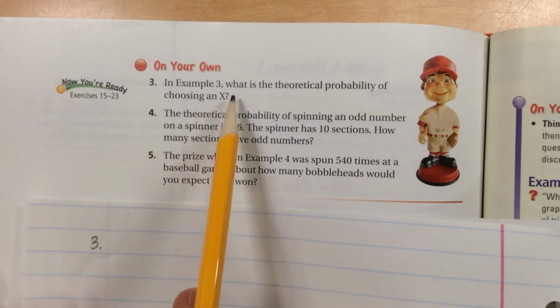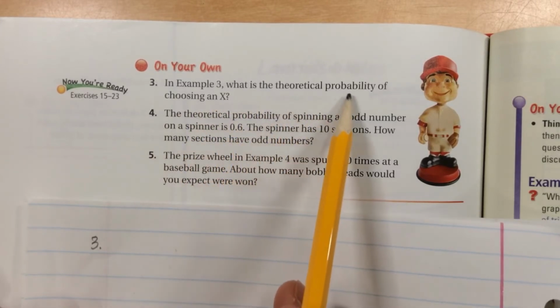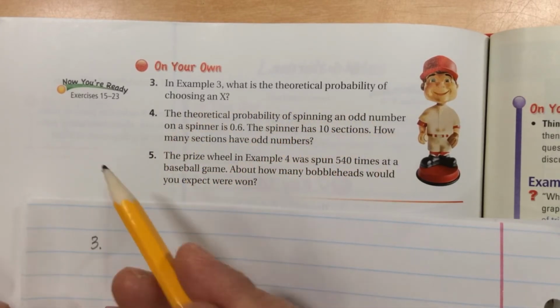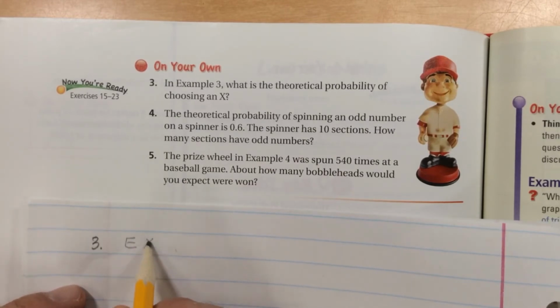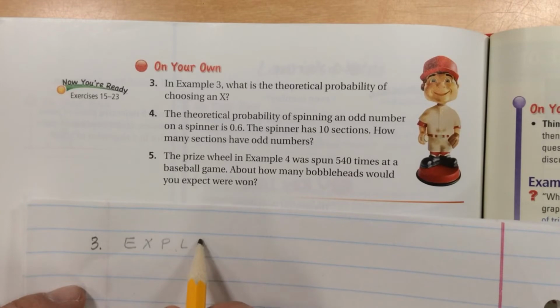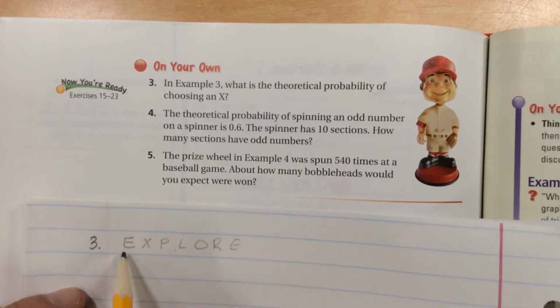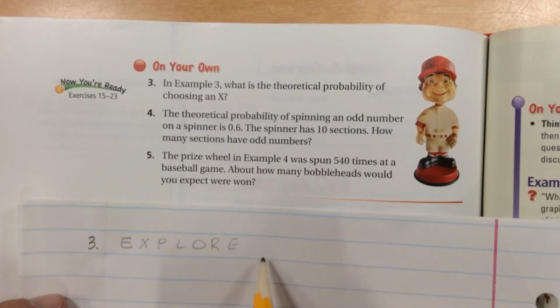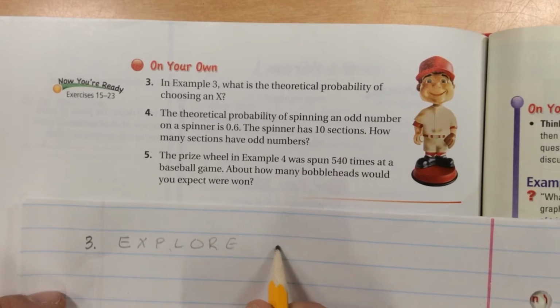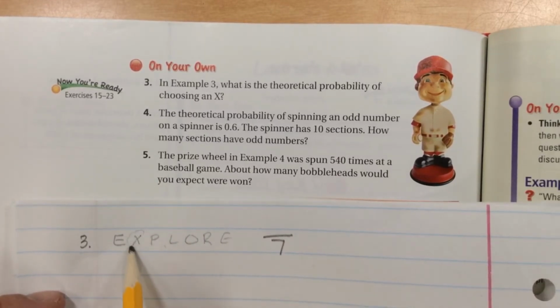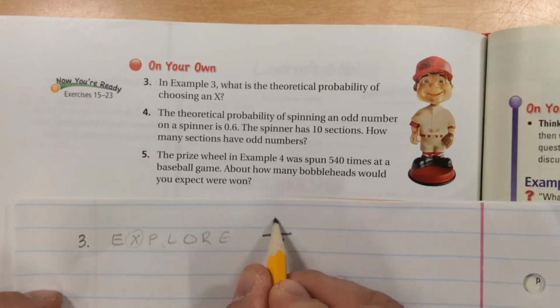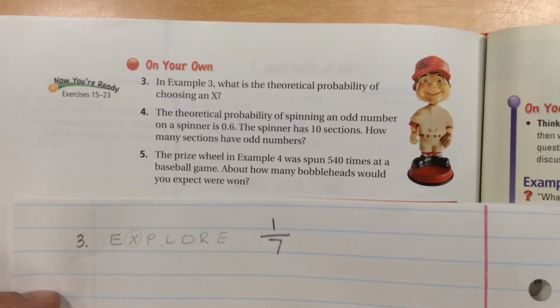it says, in example 3, what is the theoretical probability of choosing an X? Well, remember that in number 3, they had the letters for explore. 1, 2, 3, 4, 5, 6, 7. Yep, 7 letters. And what's the theoretical probability of choosing an X? There's only one X. So 1 out of 7 chance of choosing the X.